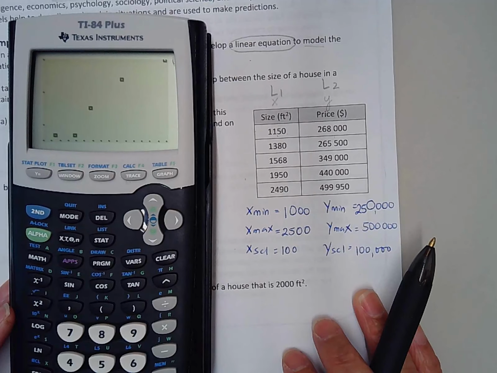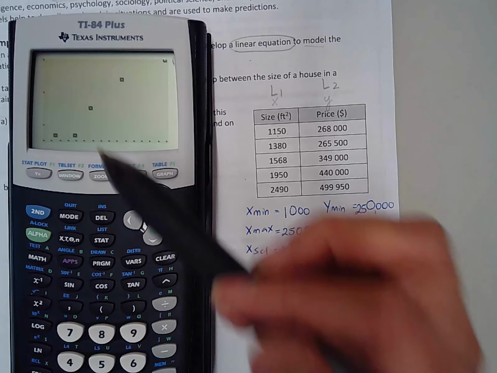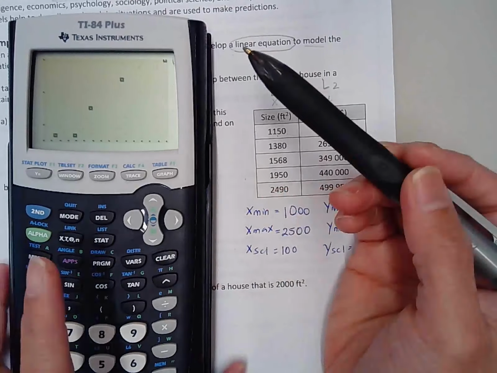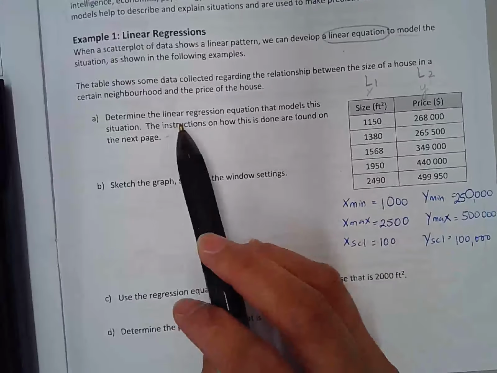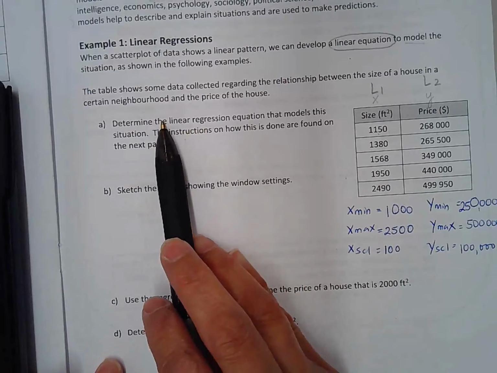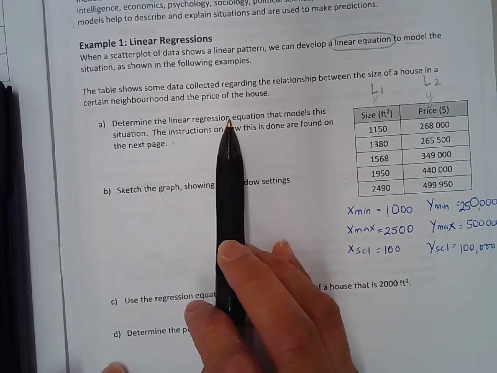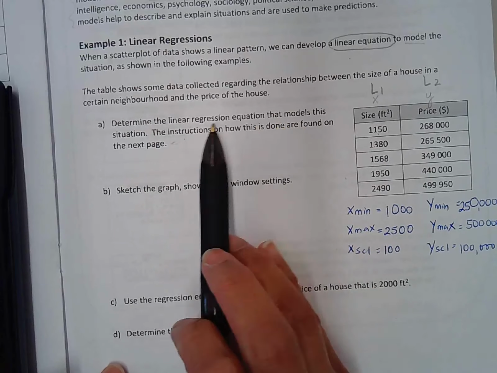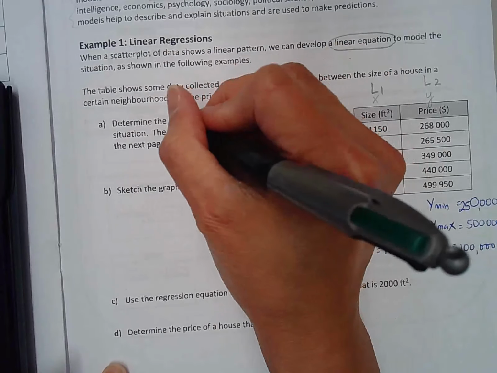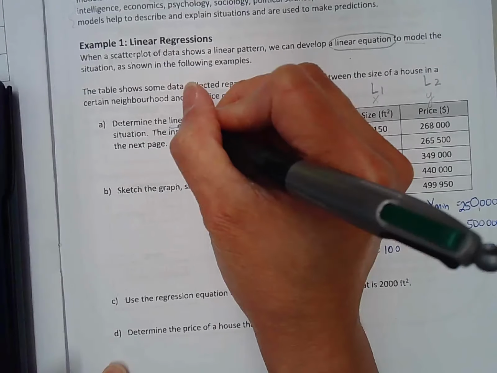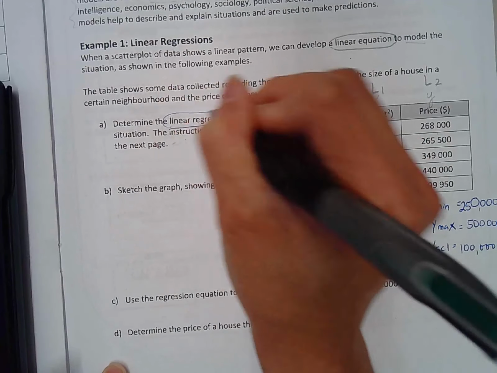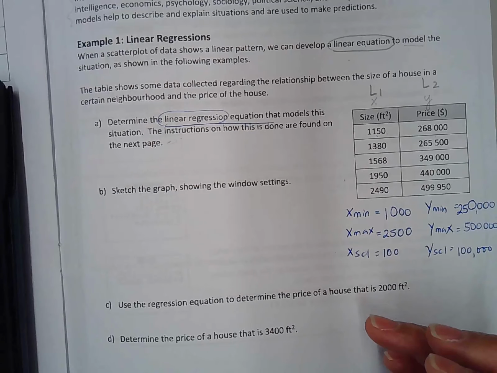What else do you notice? Straight lines. Yeah, the points are closer to us, right? Okay. And now it's following a straight line, looks like a straight line. So, determine, here it is: determine the linear regression equation that models this situation. They're already telling us this is going to be a linear regression. Okay? Telling us it's linear.